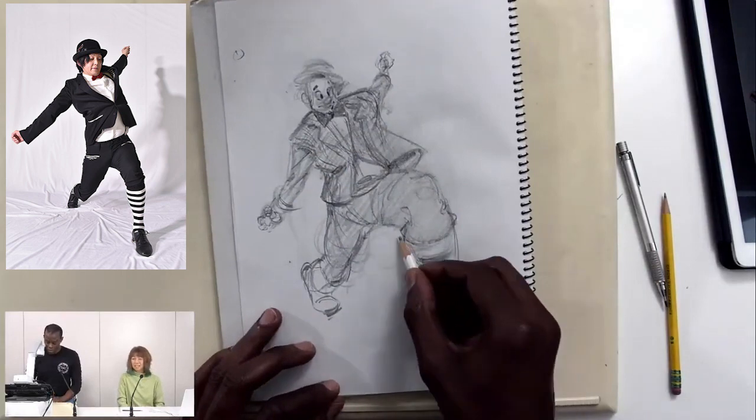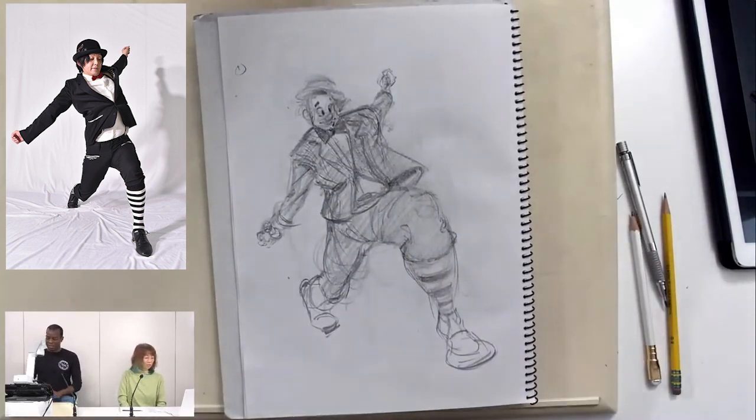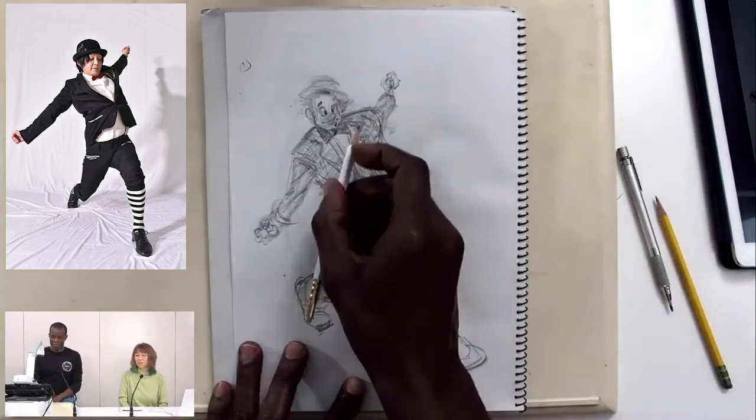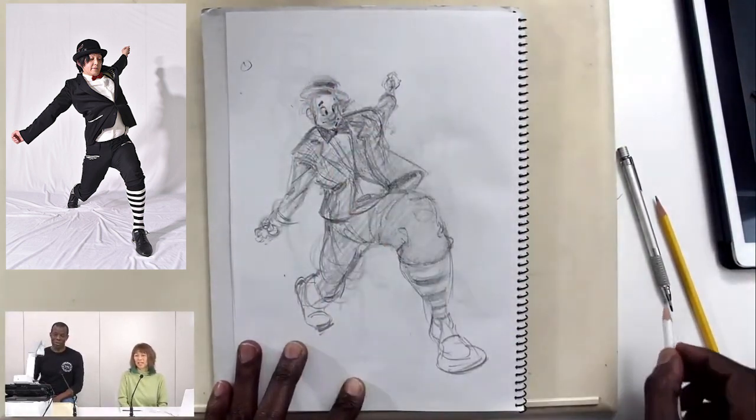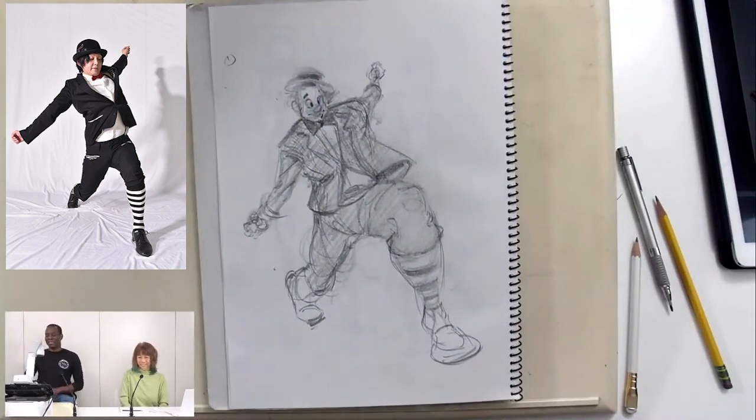Hat is also dark. Sorry. Okay. Finished.